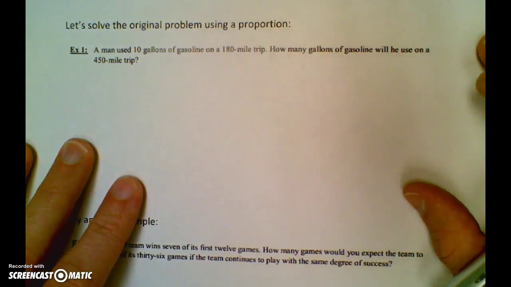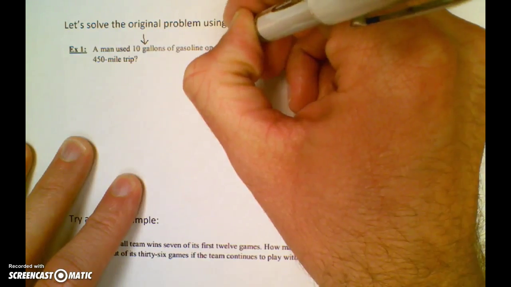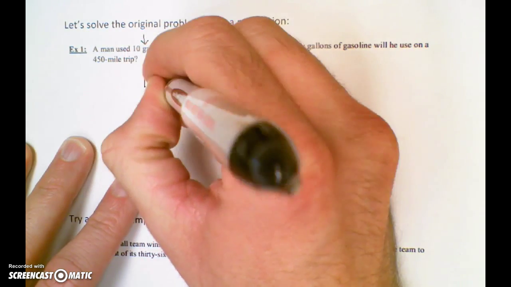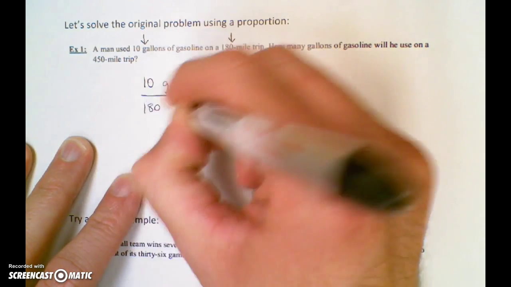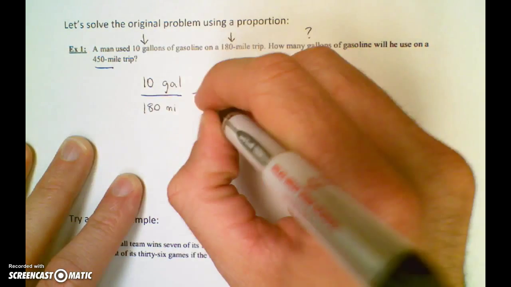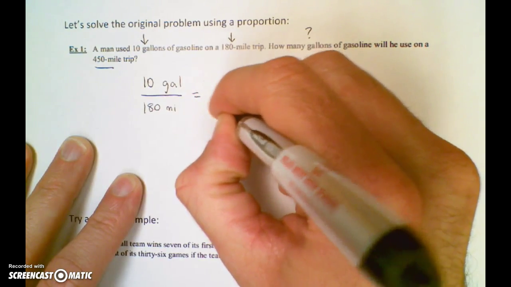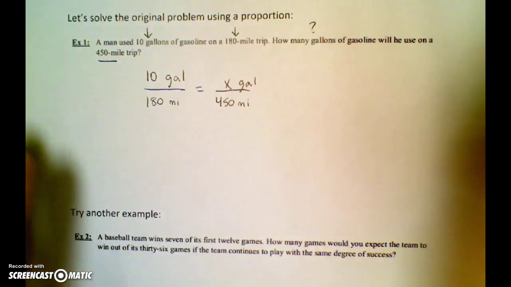And this is actually the problem we just looked at. A man uses 10 gallons of gasoline on a 180-mile trip. So 10 gallons over 180 miles equals how many gallons of gasoline will he use on a 450-mile trip. So I know 450 miles is the same, and x is on the bottom. So I'm looking for how many gallons.